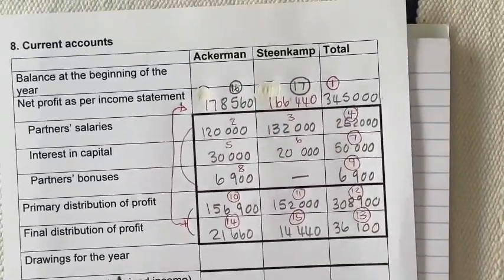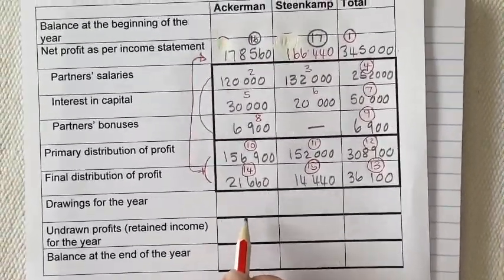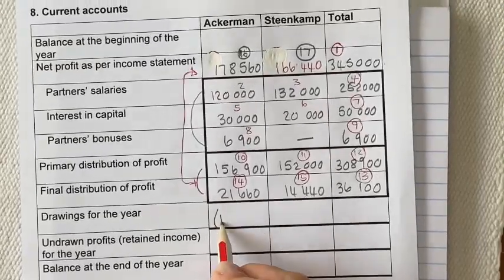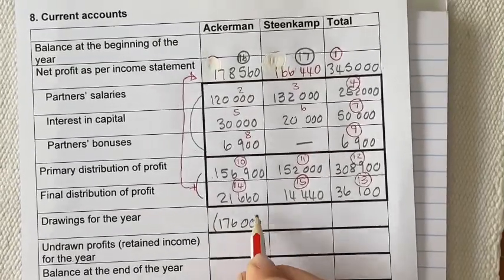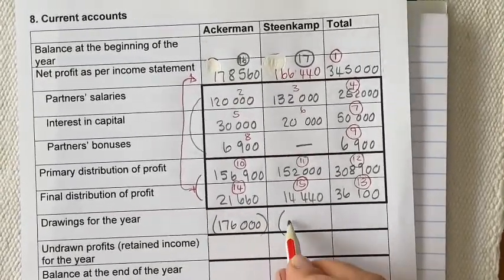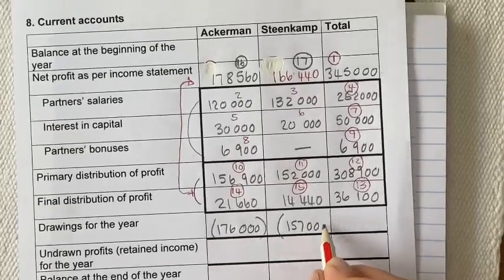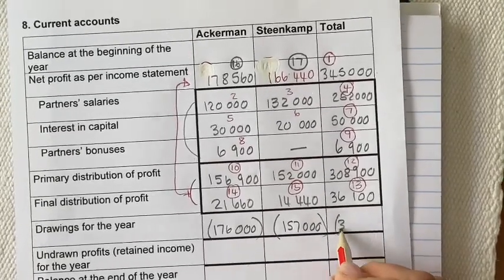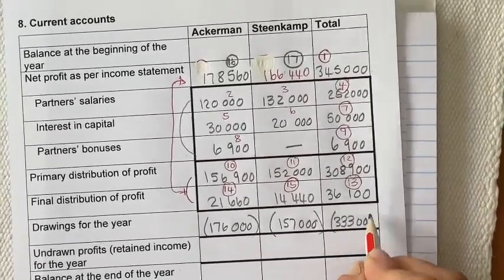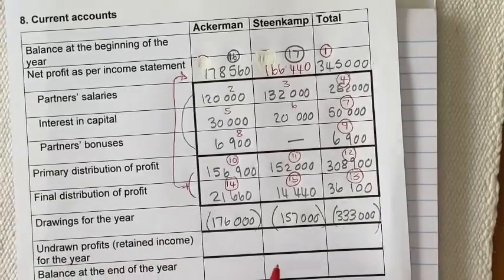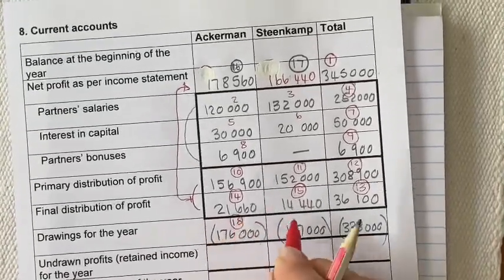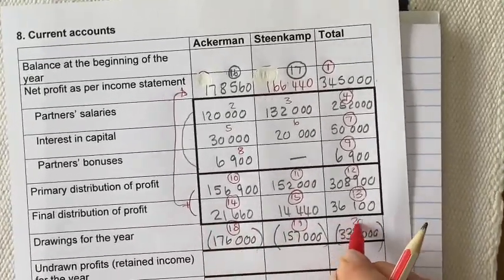Right, let's go to the drawings for the year. In this case, really easy, straightforward. They gave you drawings. You put it in brackets, 176,000, because of course that must be subtracted. 157,000 for Steenkamp, and that was a total of 333,000. Okay, that was step number 18, 19, and 20.